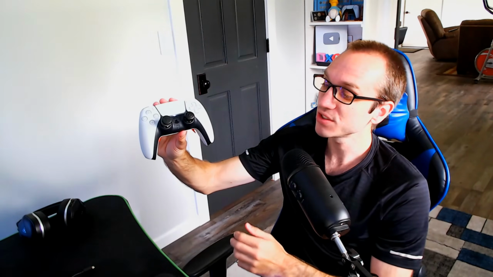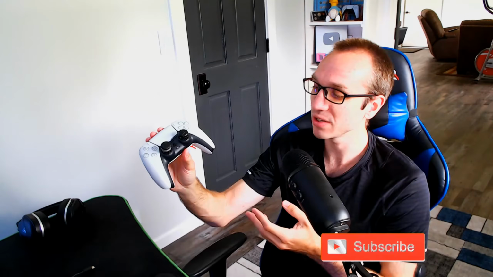Your DualSense controller has a built-in microphone. Now this is unmuted by default, so if you're in like a game lobby, you may hear a lot of people on their PlayStation 5 that are just talking freely, and they may not actually be talking to you or the game chat. They could be listening to music or something else.